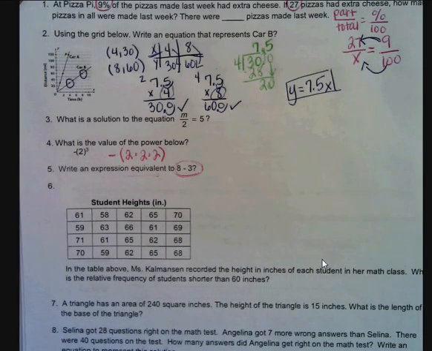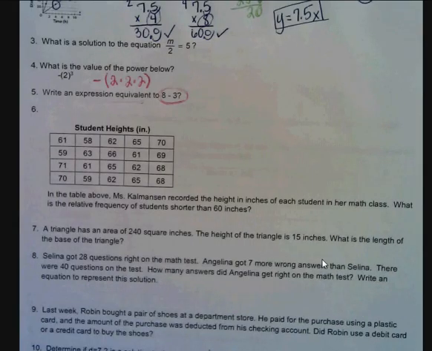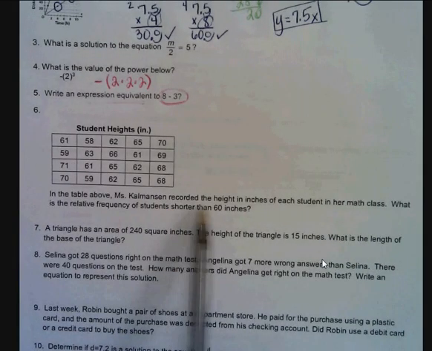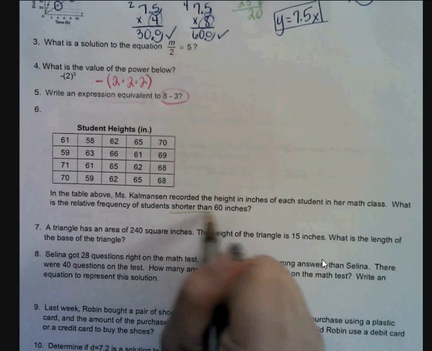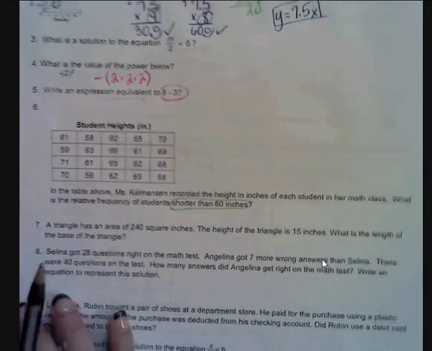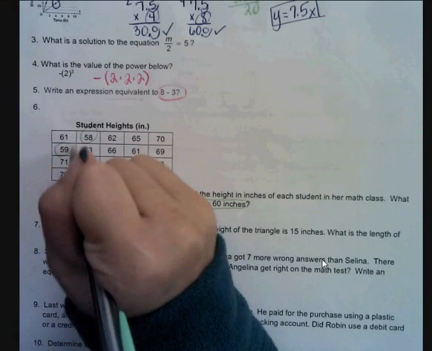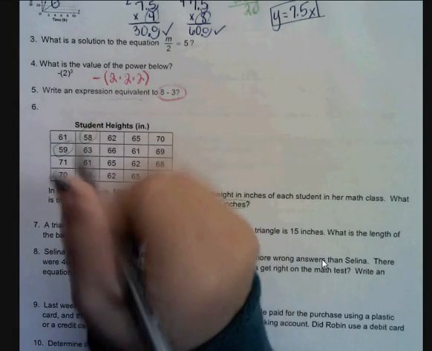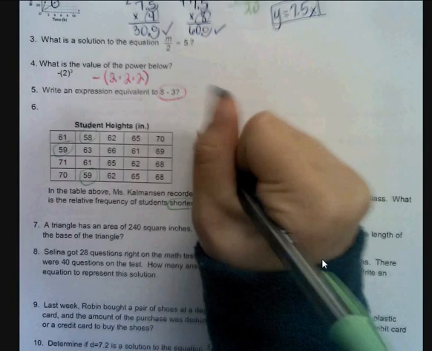Okay, let's look at number 6. In the table above, Ms. Kalmanson recorded the height in inches of each student in her math class. What is the relative frequency of students shorter than 60? Shorter than 60. So I'm going to circle all my numbers that are shorter than 60. So we have 1, 2, and 3. Okay, your relative frequency is in fraction form.